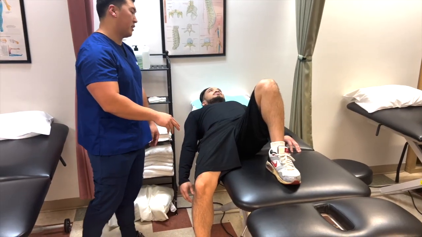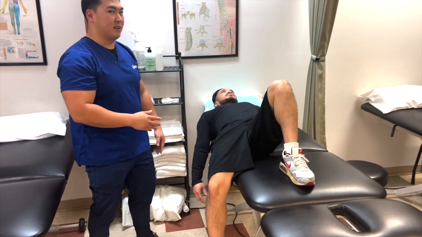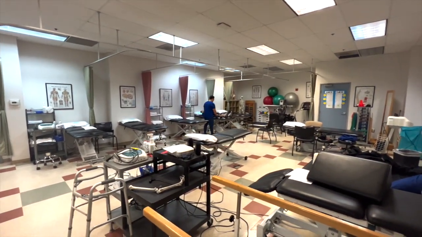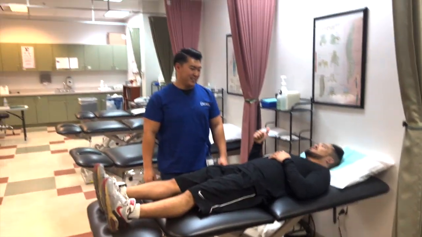And tight hip flexors can be the leading cause of back pain. I totally just made that up. Oh! Now we're all the way over there. So the first thing I'm gonna have you do is bend your knee. I feel like you're doing great though. Thanks.